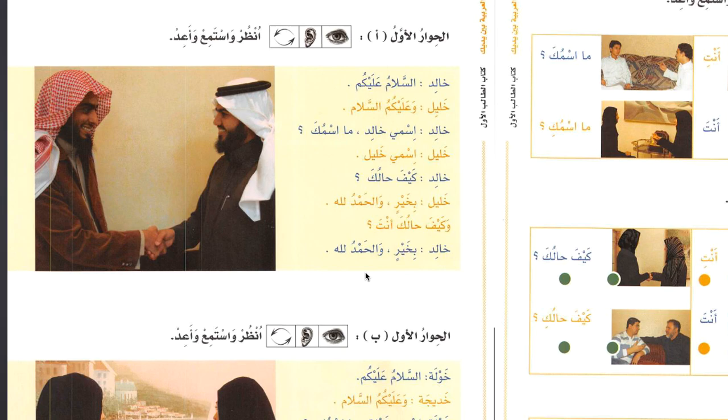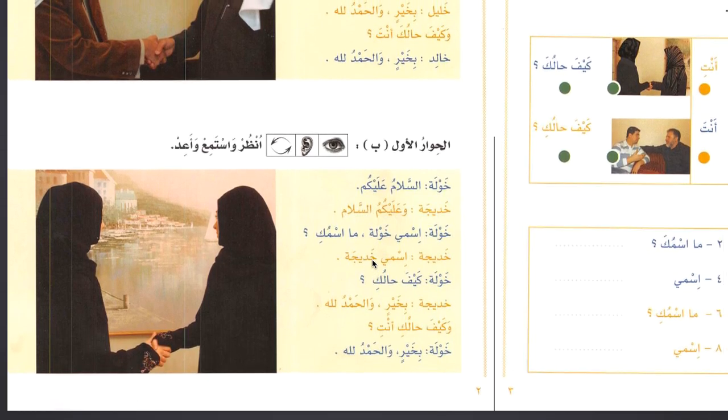Simple, isn't it? So let's repeat once more. Do you remember the method we use today? Unzur, wastami', wa a'id. See, listen, and repeat. The key of learning a language is repetition, over and over. Okay, let's start. Assalamu alaikum. Wa alaikum assalam. Ismi Khalid. Masmuk? Ismi Khalil. Kayfa haluk? Bi khairin walhamdulillah. Wa kayfa haluka ant? Bi khairin walhamdulillah. MashaAllah, it's very simple and easy.